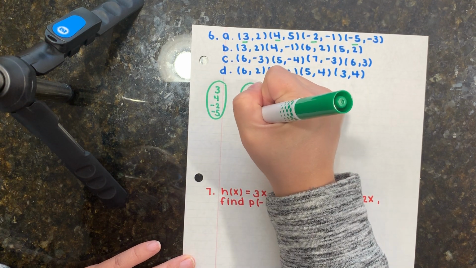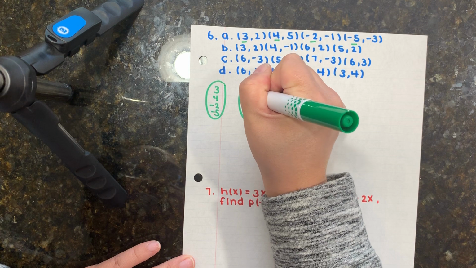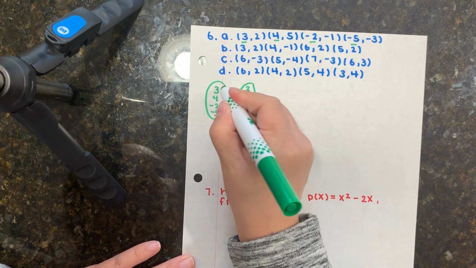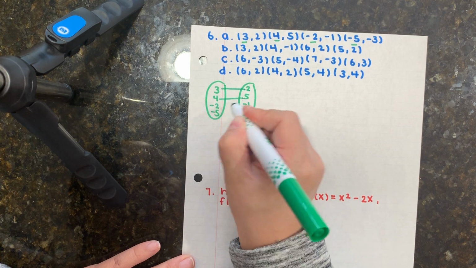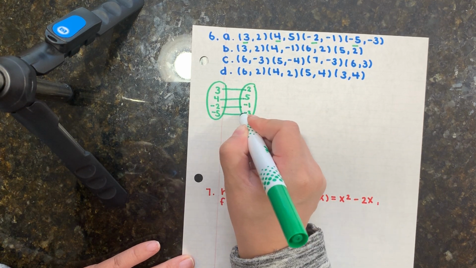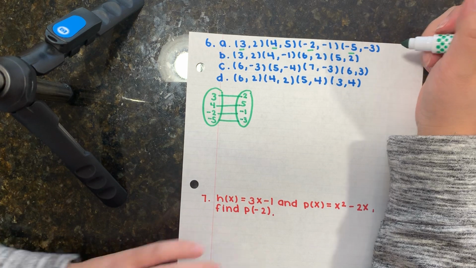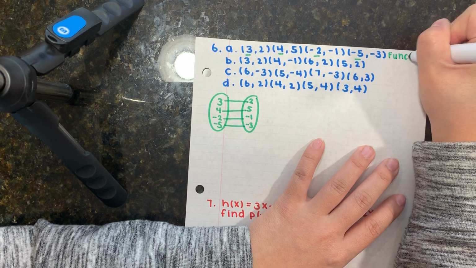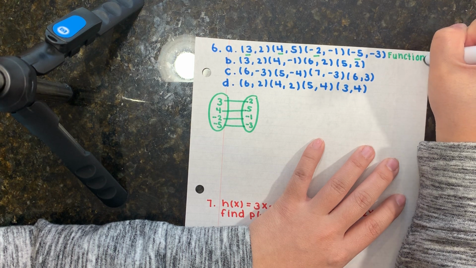And then for my y values, I have 2, 5, -1, and -3. So 3 goes to 2, 4 goes to 5, -2 goes to -1, and -3 goes to -3. So this is a function. So A is a function.